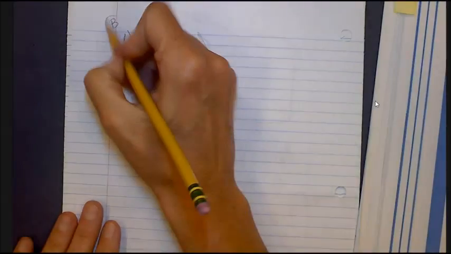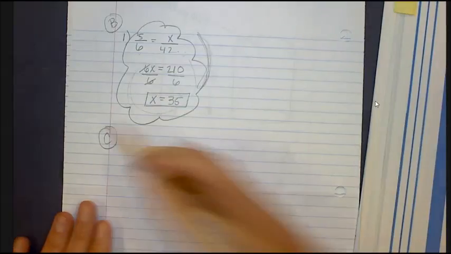No. So I do want you to write that. Let's look at the next section. So this is for section B, okay? So section C, let's look at what they're asking for.